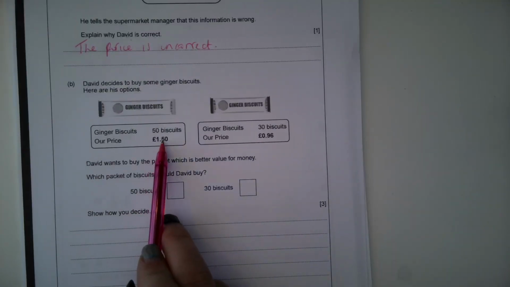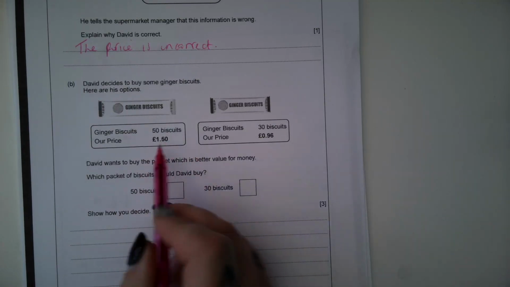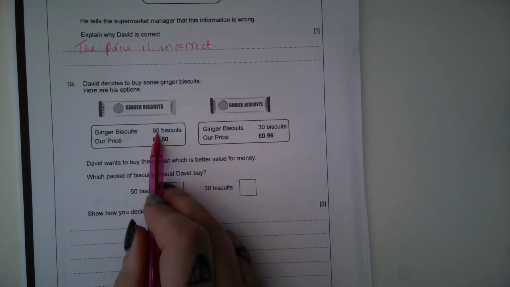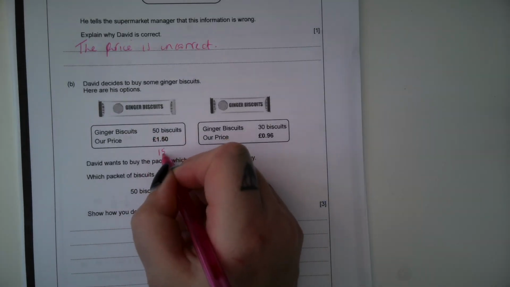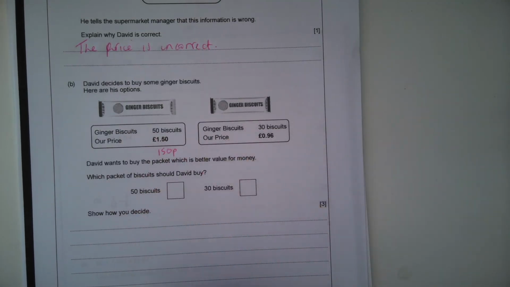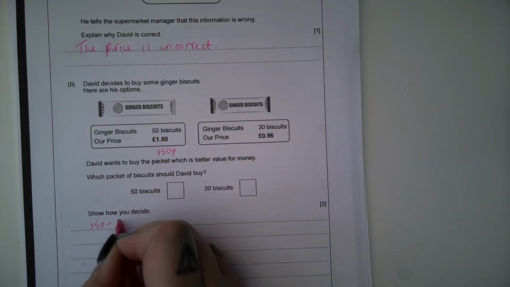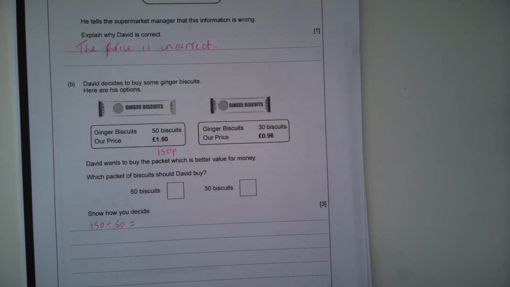So I'm going to start by finding out the cost per biscuit. So I'm going to do £1.50 divided by 50. But I know that £1.50 is 150p. So I'm going to do 150 divided by 50 to make my life a little bit easier. So that tells me that for this option of 50 biscuits, it's 3p per biscuit.